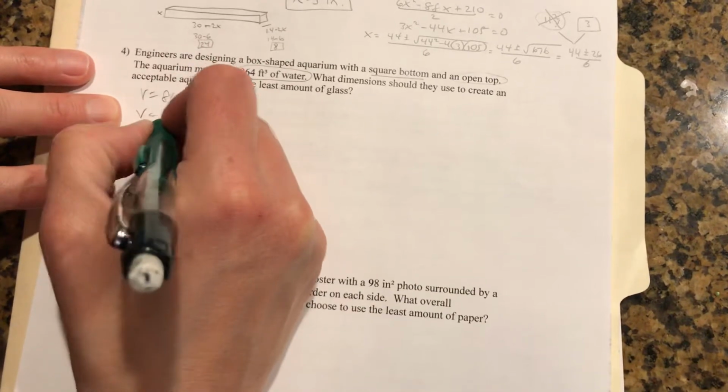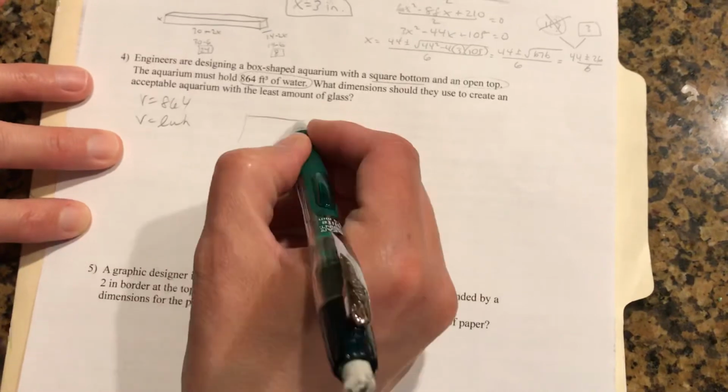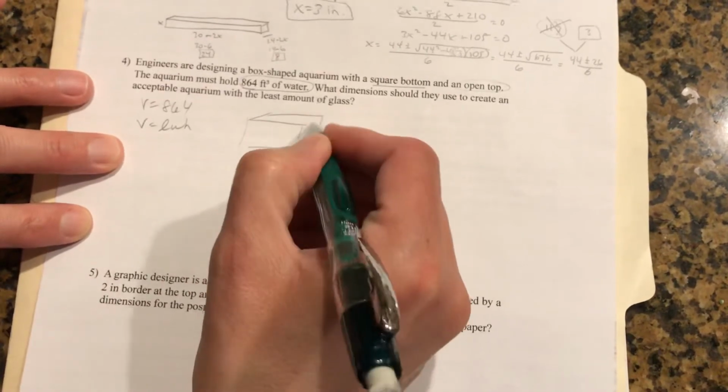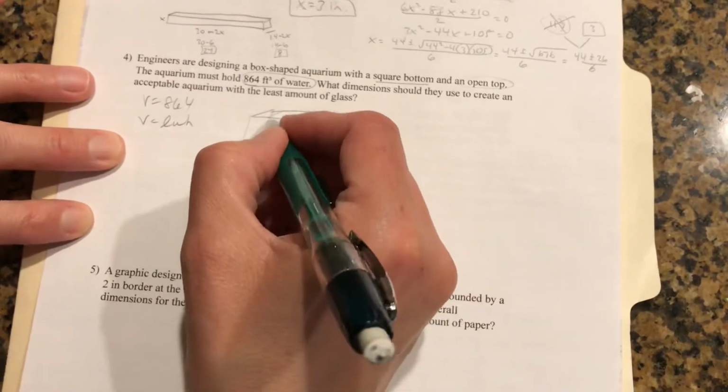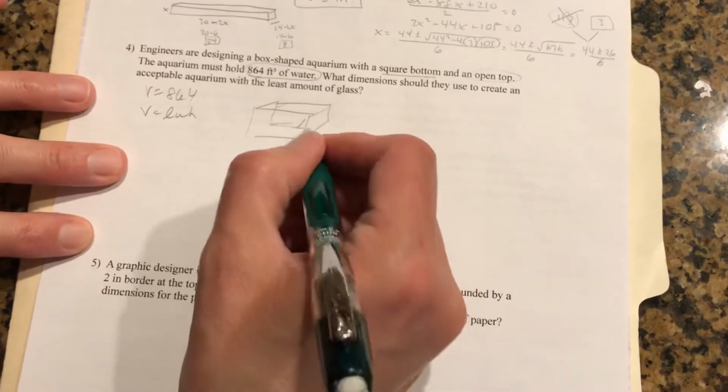Volume is also equal to length times width times height. We said a square bottom. So if I draw this out, we have a square bottom. Wow, that's really poor drawing.